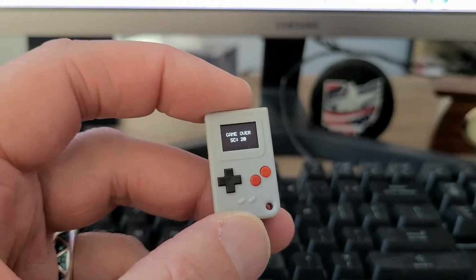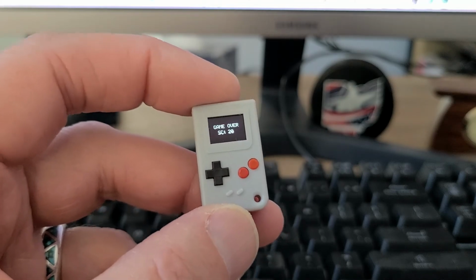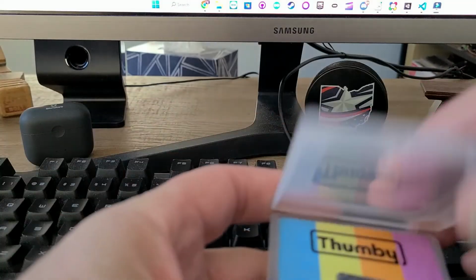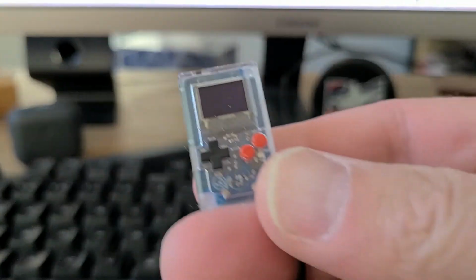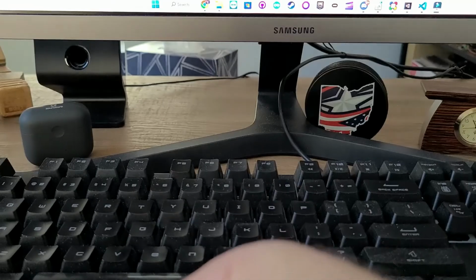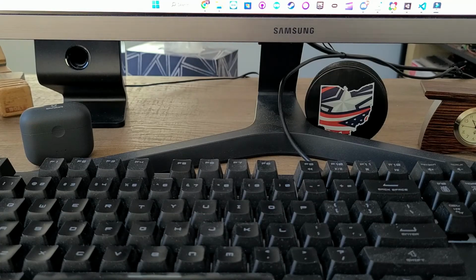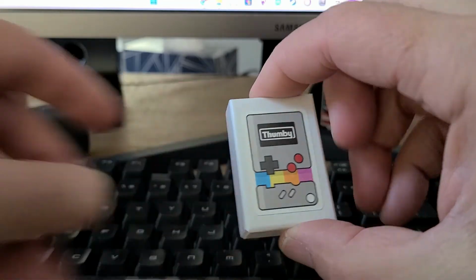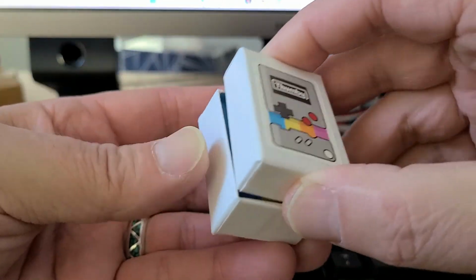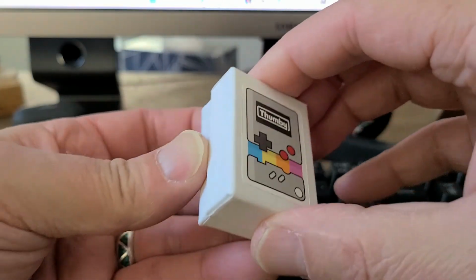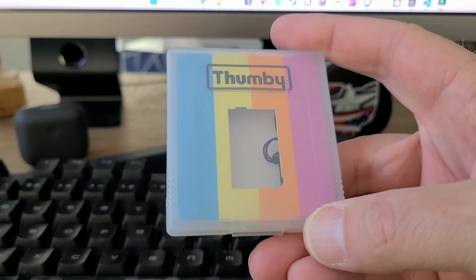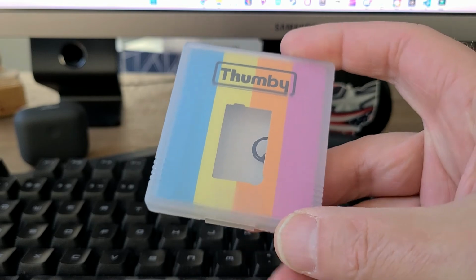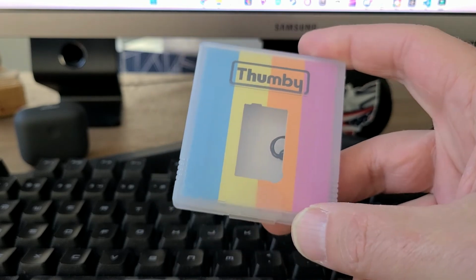I own 3 of these devices. I have a special edition clear one and another off-white one that came in a different box. They typically come in this case that's about the size of a Game Boy cartridge case.